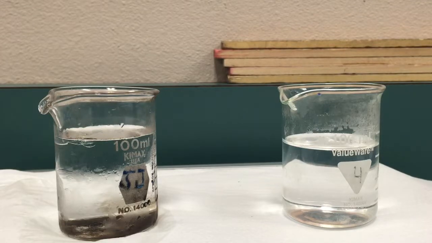So I'm going to show you briefly what happens, and then I'll tell you how to get some makeup data for the lab after we do that. So let's start with temperature.